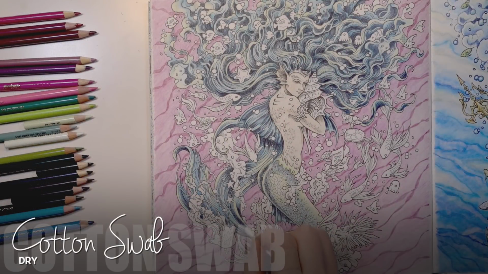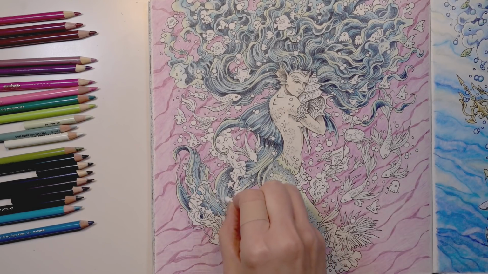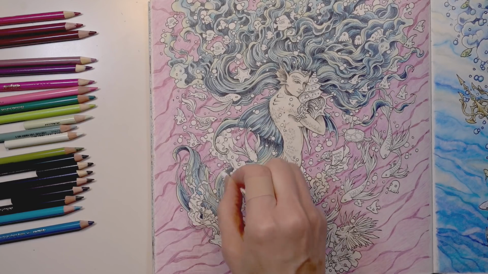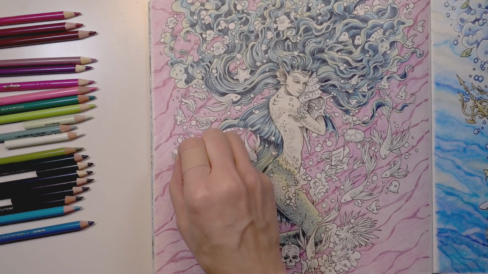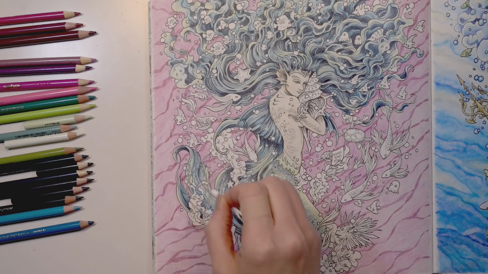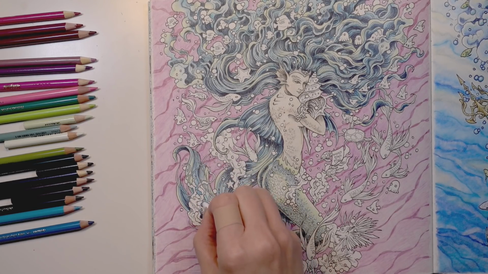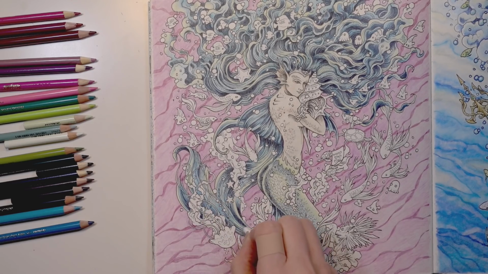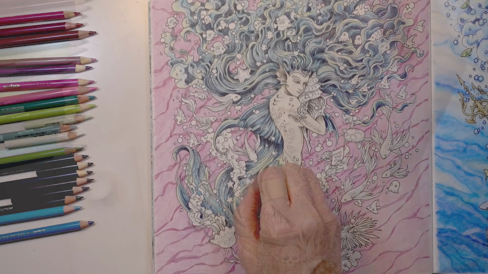And I'm going to blend that background out in a moment, but first I actually want to take a dry cotton swab and blend out our mermaid. And this is just going to soften up some of those transitions ever so slightly. I'm really liking the dry cotton swab approach lately. Of course, it's right after I bought about 10 packs of colorless blender pencils, but that's okay. I can still like it.